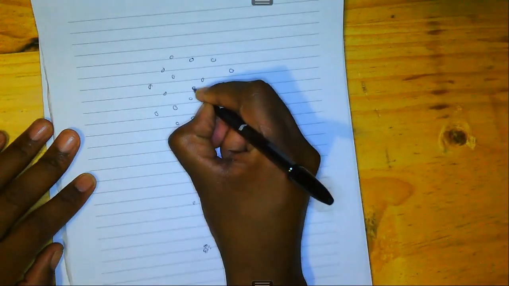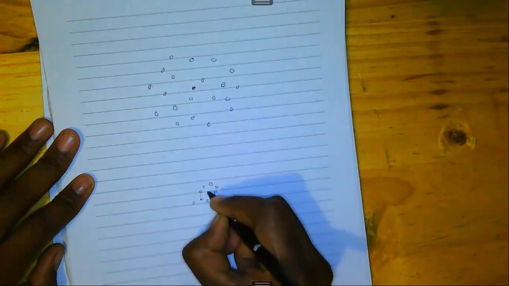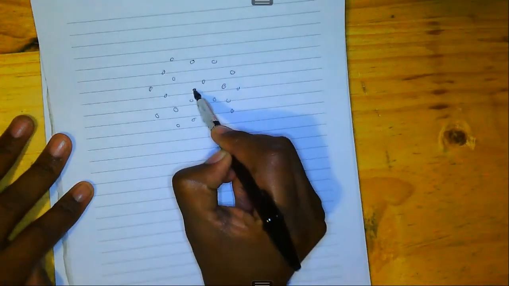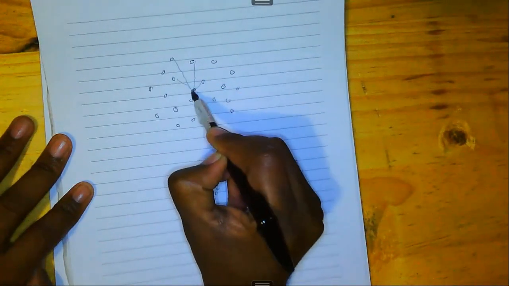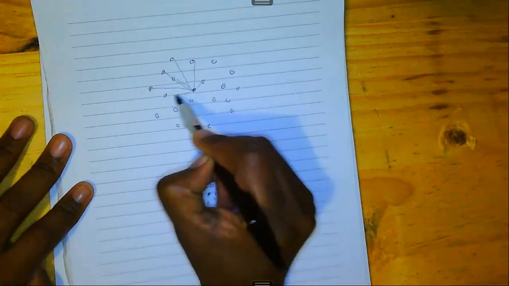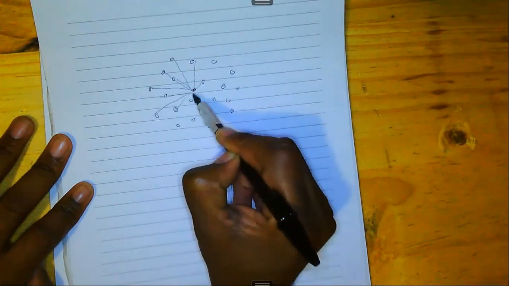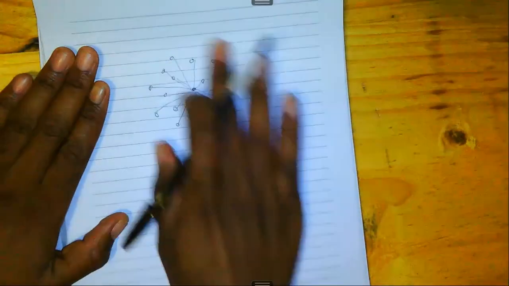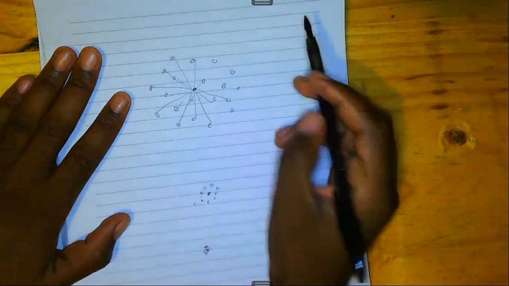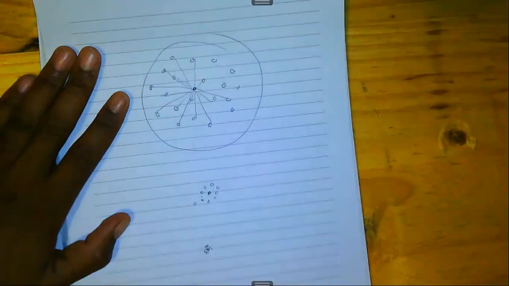Let us say the small black dot here, right at the center, is the mean. We see here that these values are much further from the mean. We notice that they are much further from the mean, meaning there is a lot of deviation when you look at this observed data.